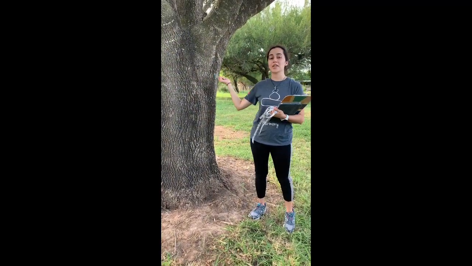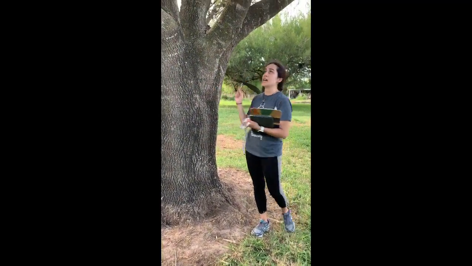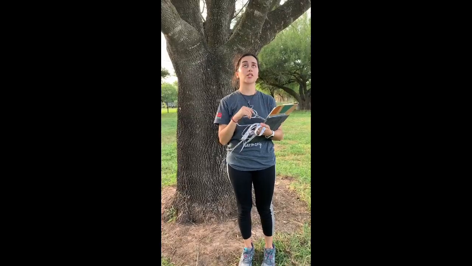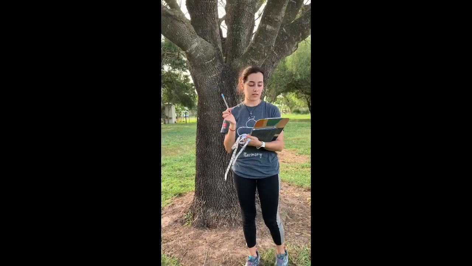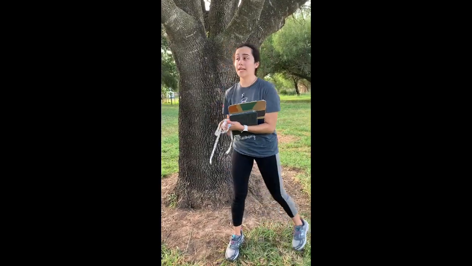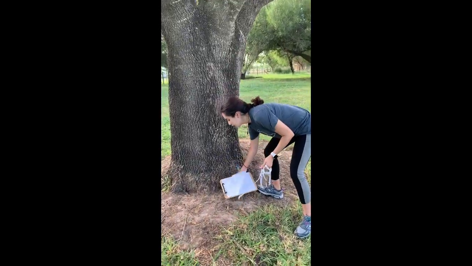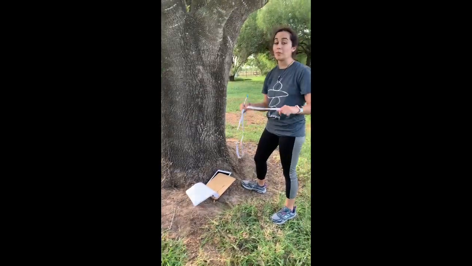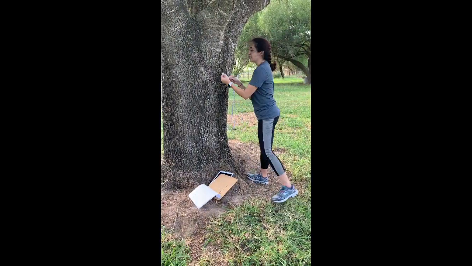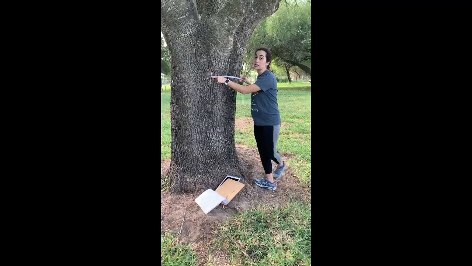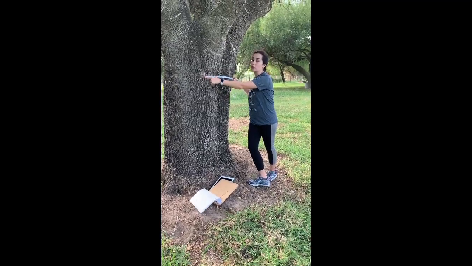So this is the second tree that we're going to be taking data from. And if I look at the leaves, I can see them up close right here. Using my picture basis for tree identification, I can tell that this is an ash tree. So I'm going to write it down. When taking the circumference of a really big tree like this, you can either remember to bring a partner, or you can take note of where you leave off and keep on measuring until you end your measuring tape.